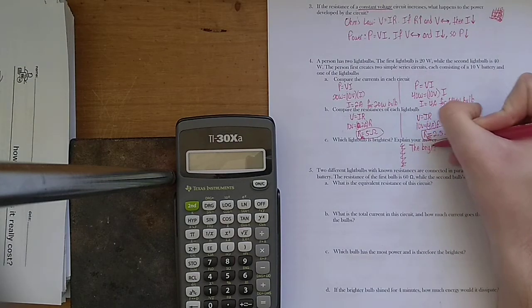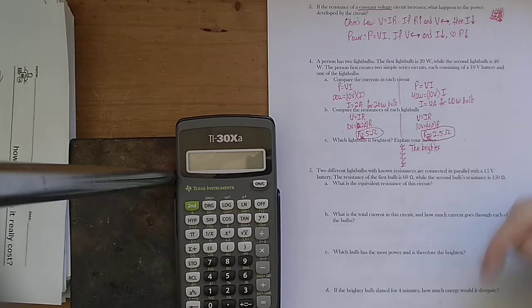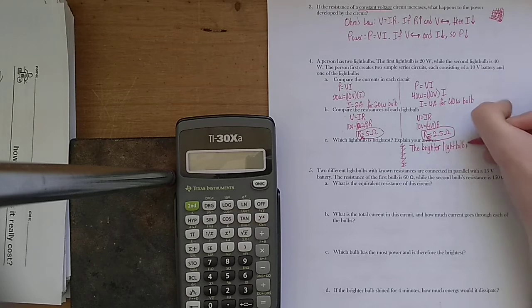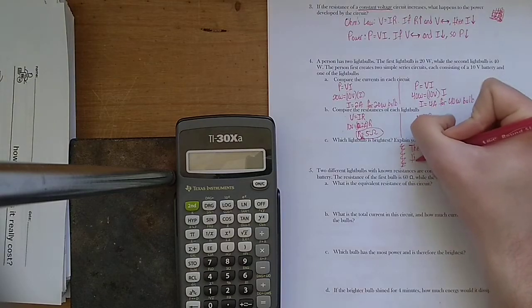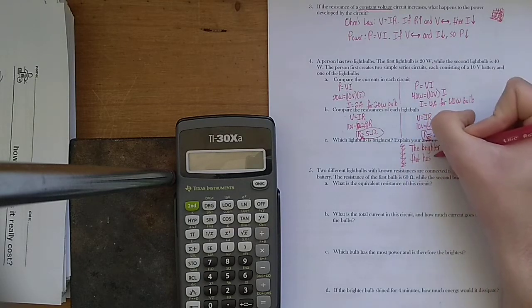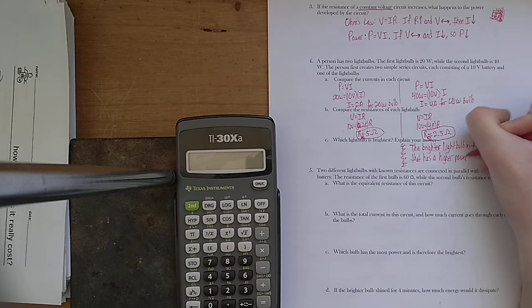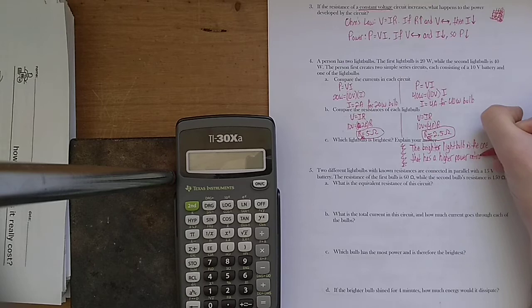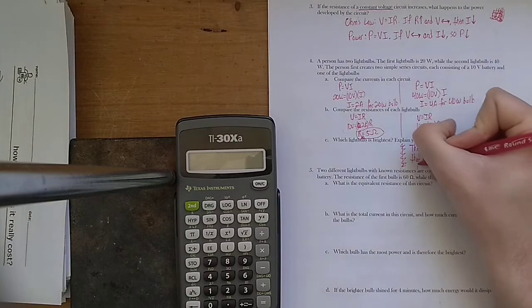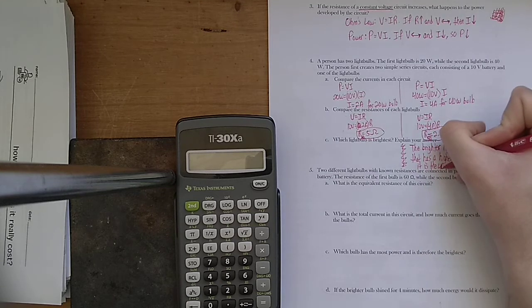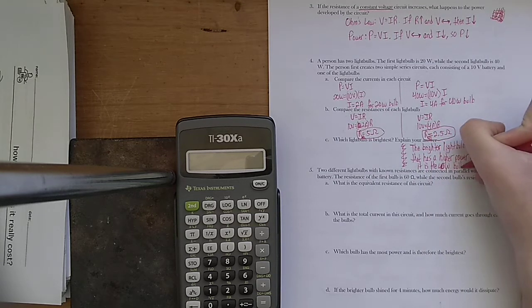The brighter light bulb is the one that has a higher power rating. So, in this case, it is the 40-watt bulb.